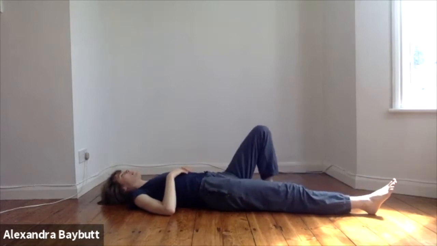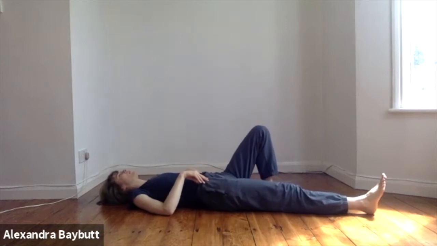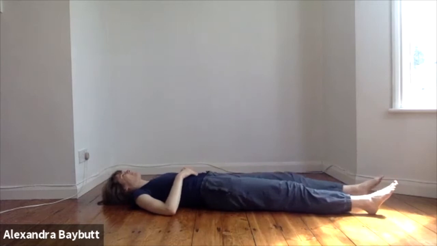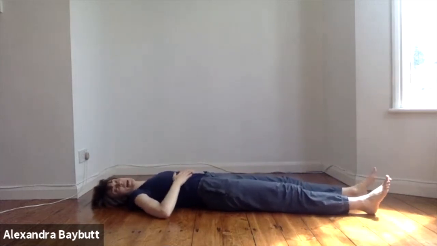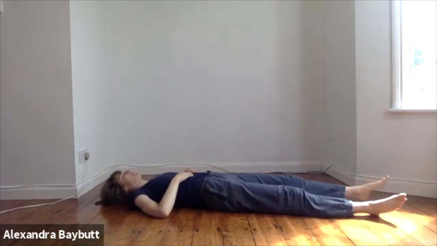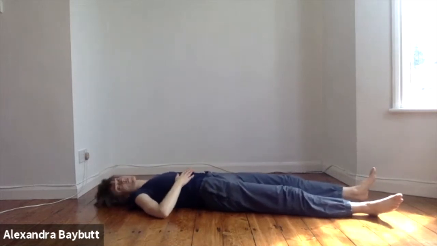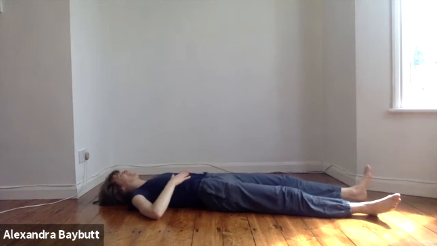You can always bring that right leg to bent also, that's fine. The left leg rather to bent. And I've got my hands on my rib cage because I quite like feeling the difference between the sides of me as I do this.